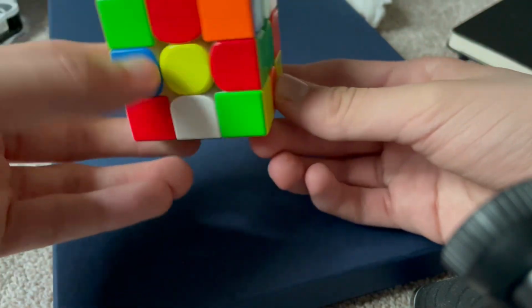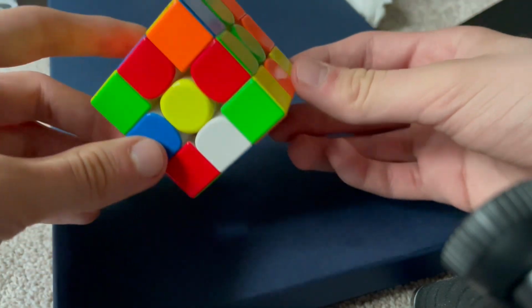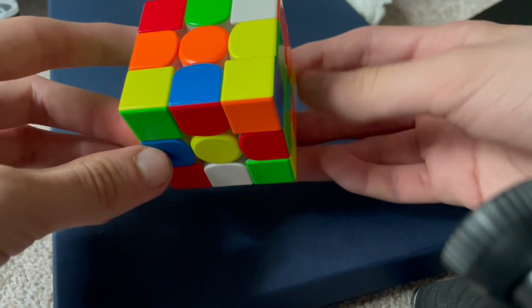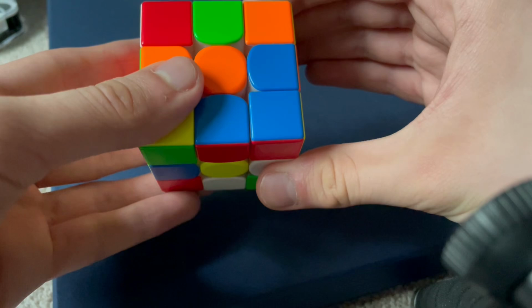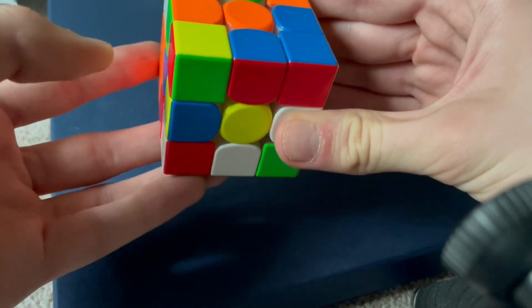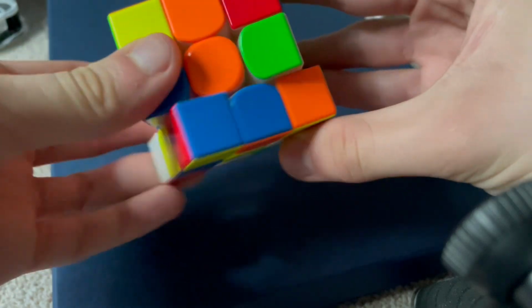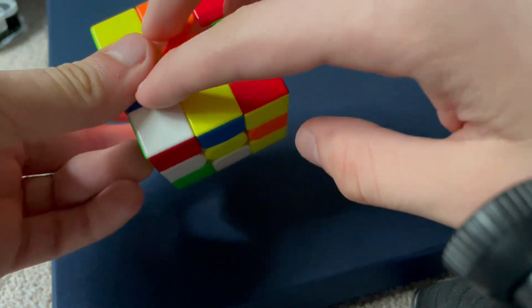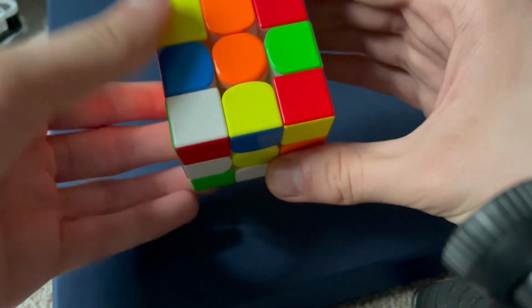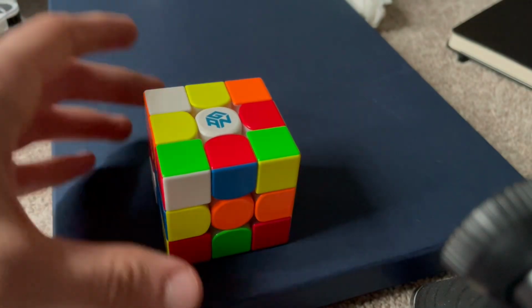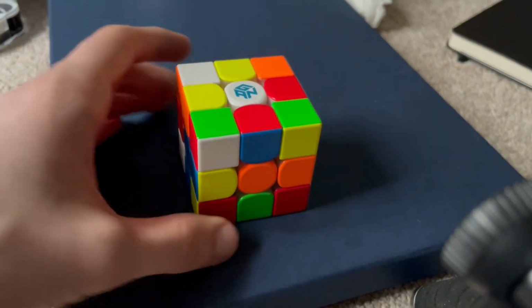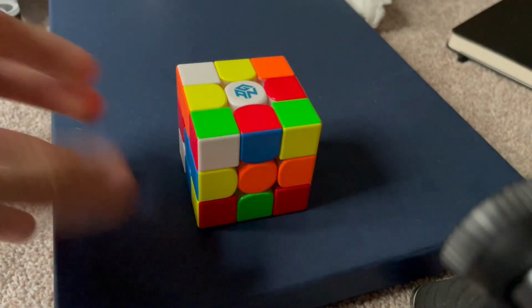And now we can just solve these last 2 edges right here by putting this one up here using R2, and then orienting it like this, and then using the D to switch out the edges, since this one is good and all 3 of these are bad. Now there's 4 edges bad, and then now they're good. So, and then once you do that, all the edges are oriented.